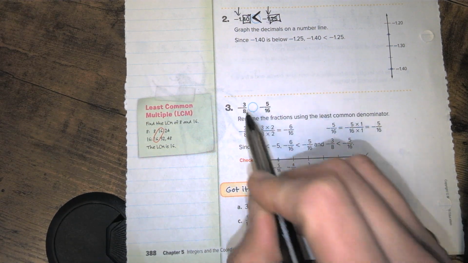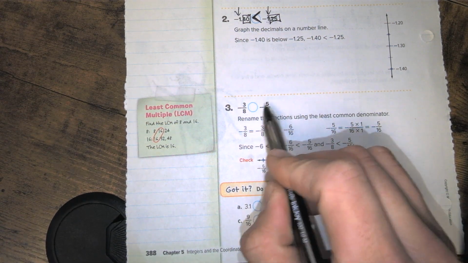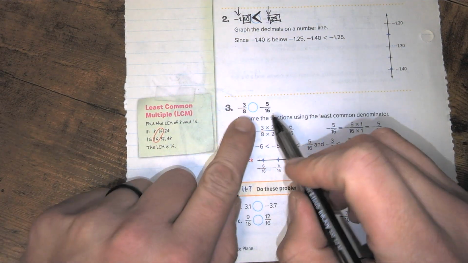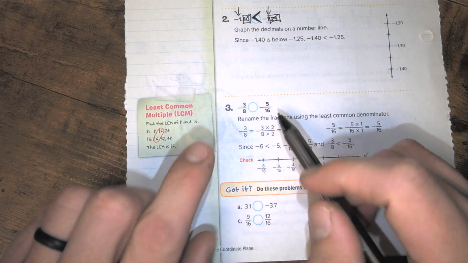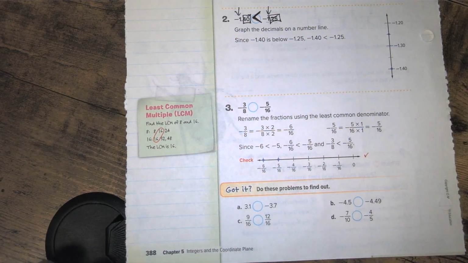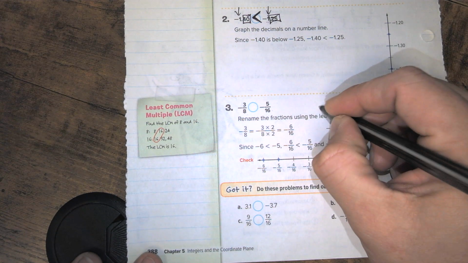When you have two fractions, make sure they have the same denominator. It makes things a lot easier. Now, since both of these are different, we're going to change one of them. Does 8 go into 16? Yes, by what? Twice. So you're going to multiply these two by 2.